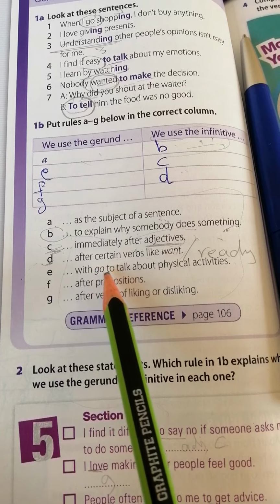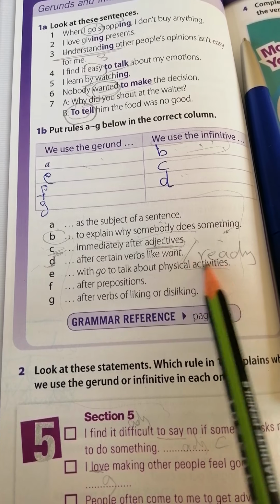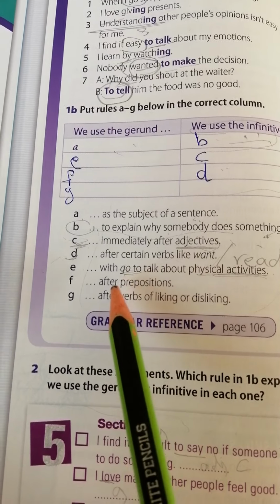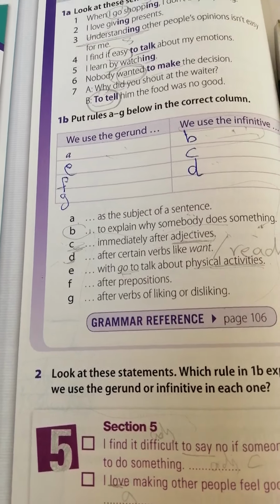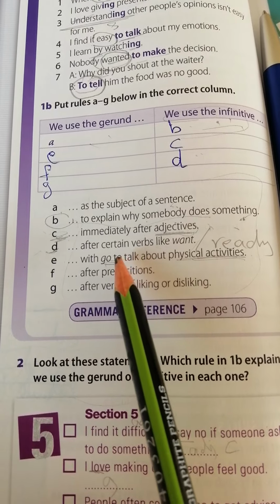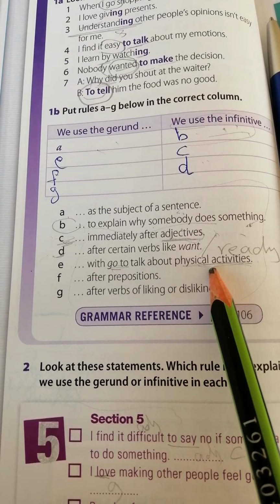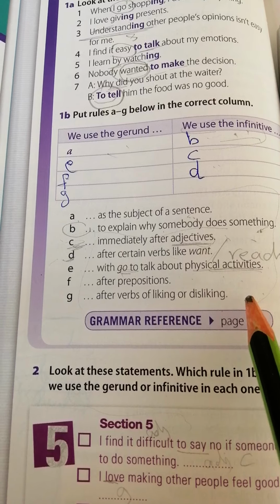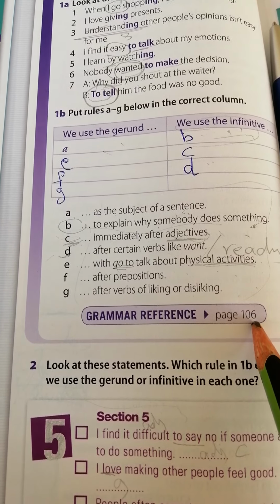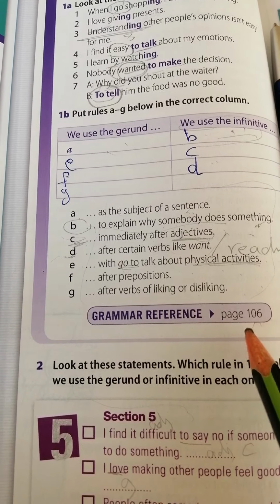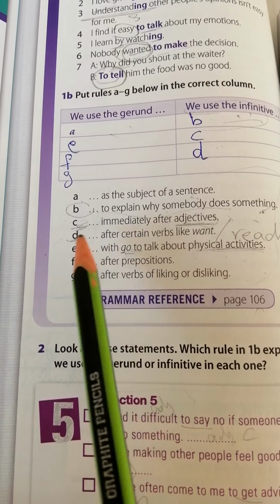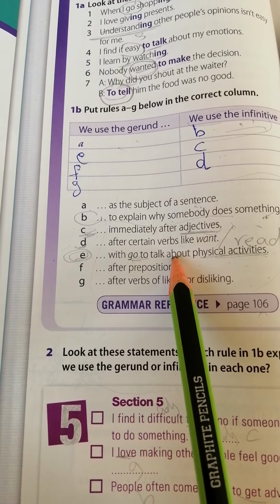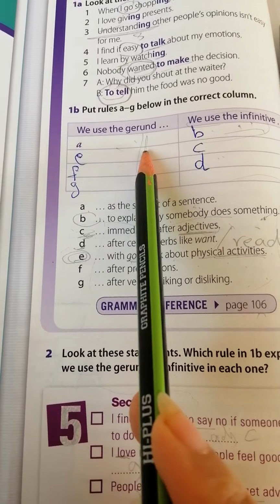E, with go to talk about physical activities, such as, when I feel nervous, I go cycling, or I go swimming. Go swimming. Go running. Go fishing. So here E, gerund, we use it in the gerund column.